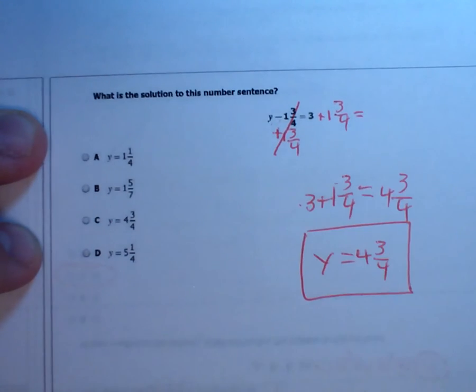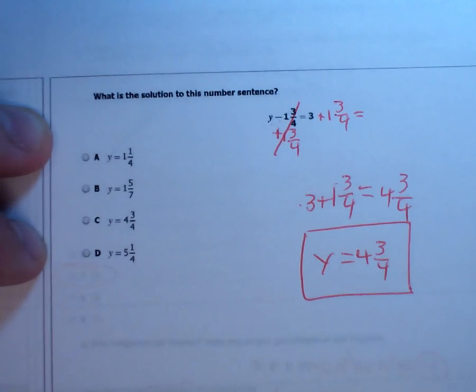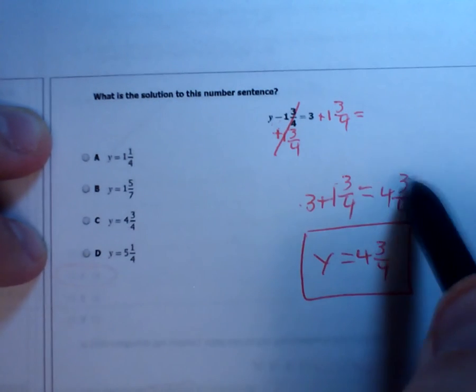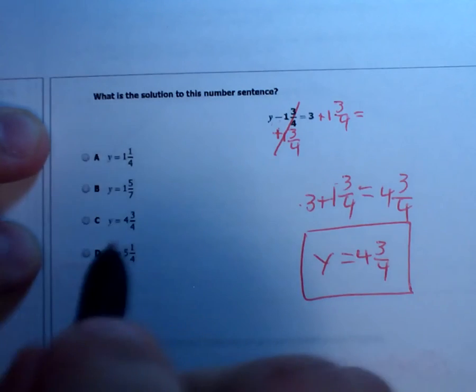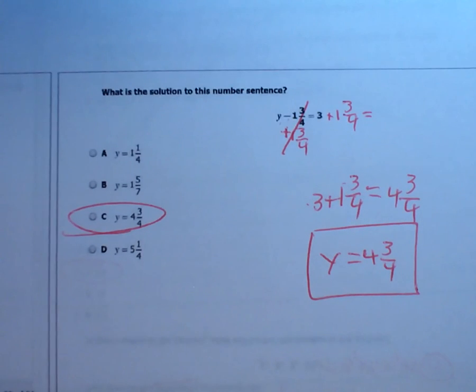All right, you could use a calculator, like I said. I don't recommend it for this one because you're doing a whole number plus a mixed number. When it's a whole number plus, you just bring over the thing. Treat it like it's units. Doesn't matter. All right, 4 3/4 is C, and there we go. Moving on.